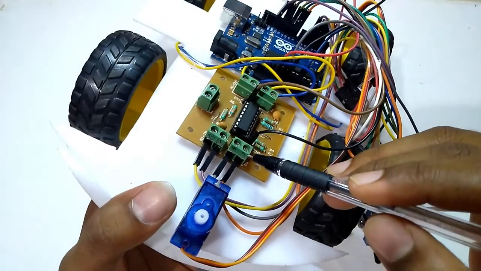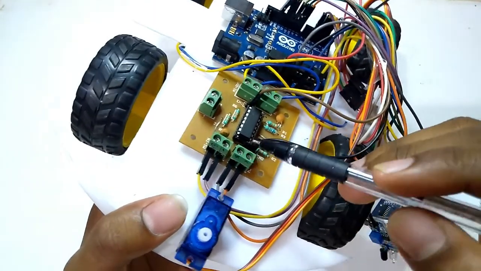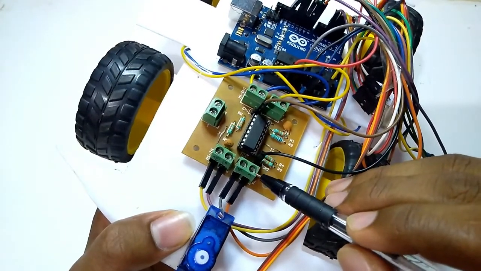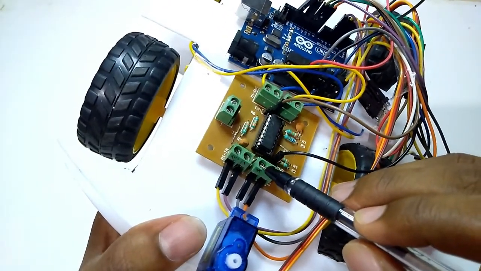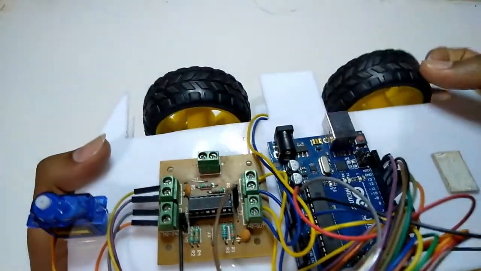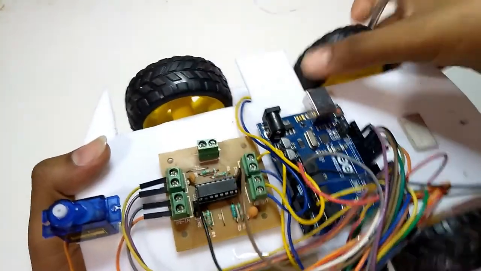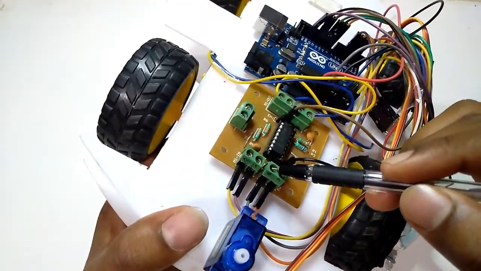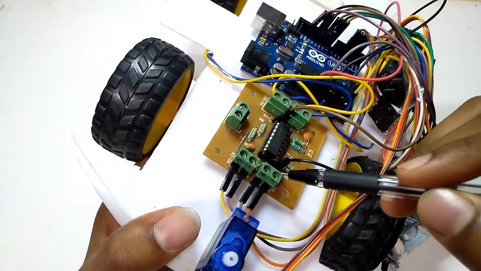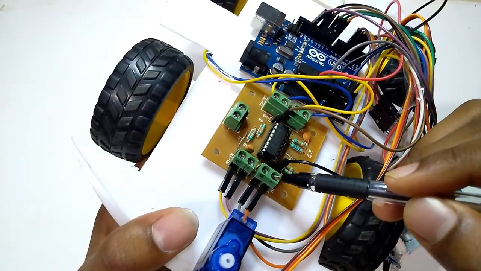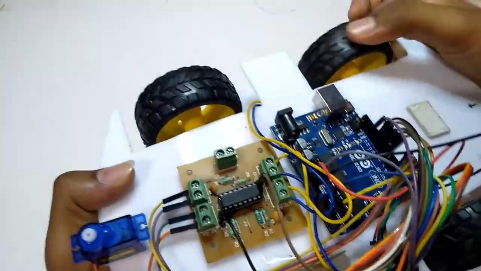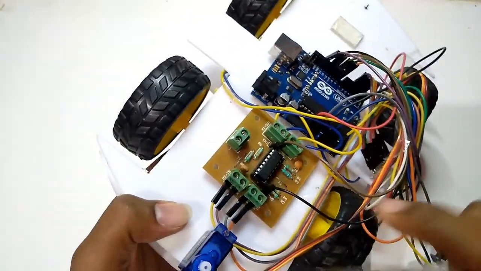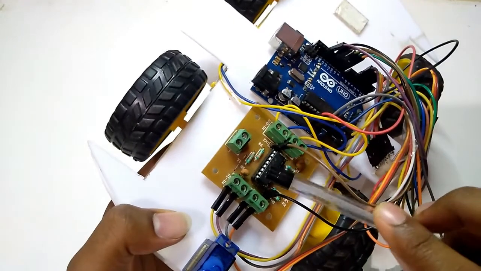Motor input 3 and input 4. When input 3 receives a high signal and input 4 receives a low signal, it produces the forward motion. If input 4 receives the high signal and input 3 receives the low signal, it will reverse the direction. It will change the direction. That is the use of the motor driver.